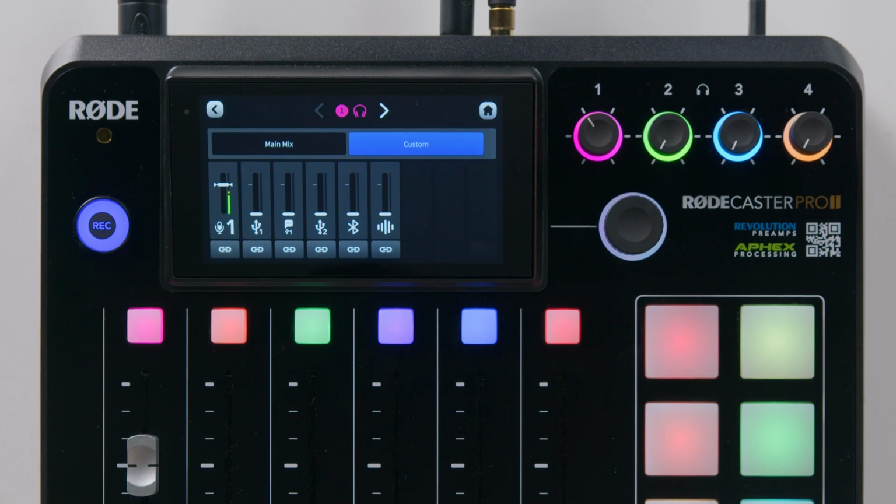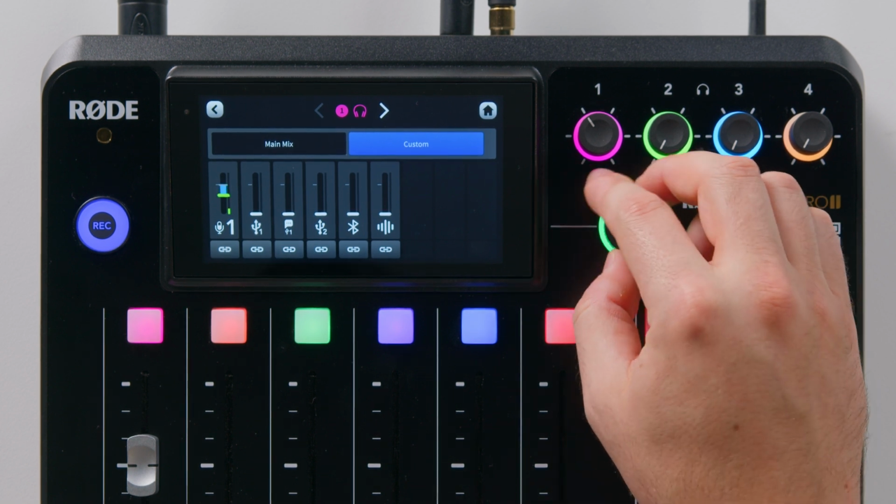So let's press on the fader for our microphone channel. I'm plugged into XLR1 here. And we are going to use a rotary knob to turn down this channel for this particular output. So now in my headphones, I can barely hear the mic that I'm talking into, but it's not going to be affecting all of our other outputs.